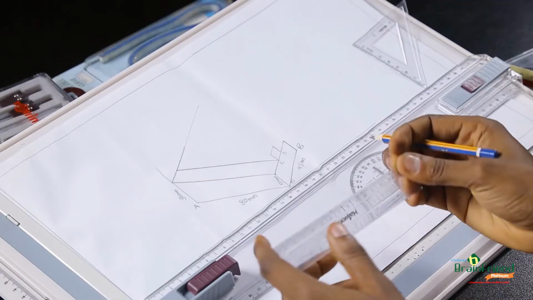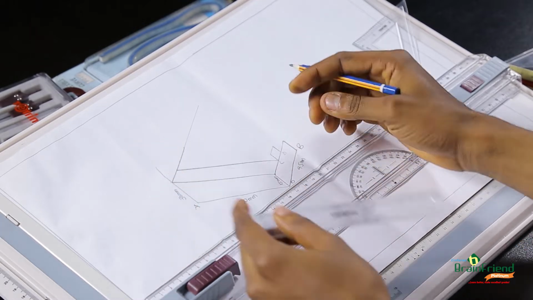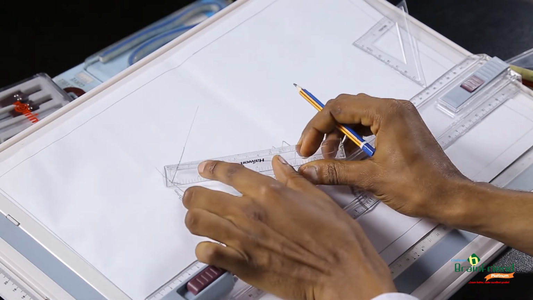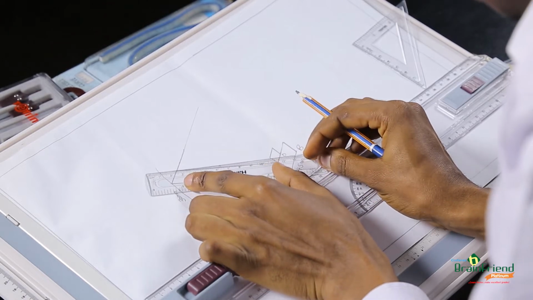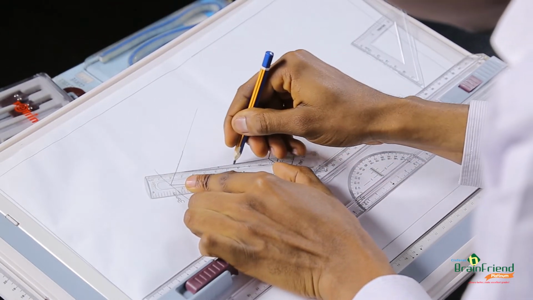Going on, join the lines from point C down to the line from point A. Carefully join the line. Avoid double line.